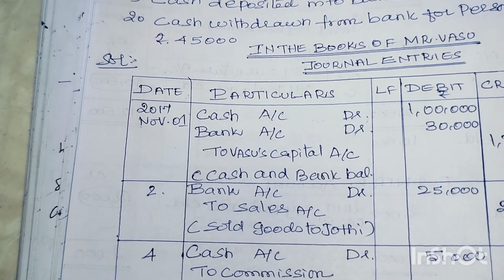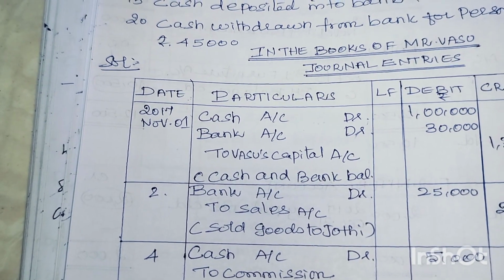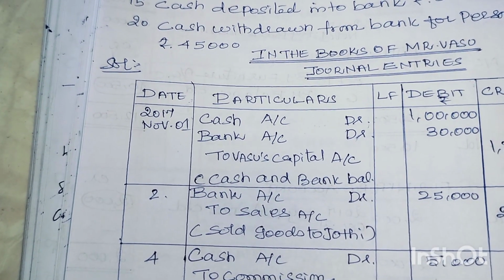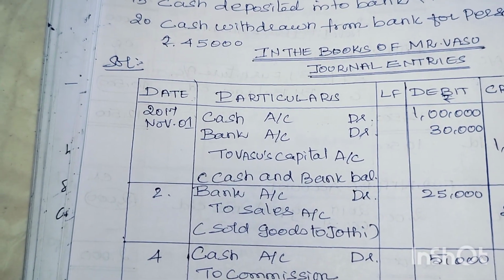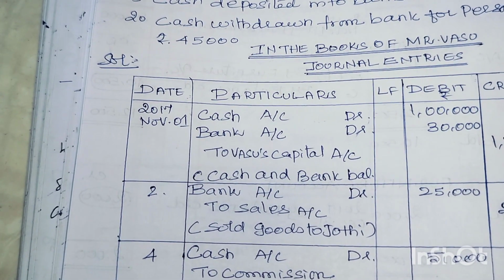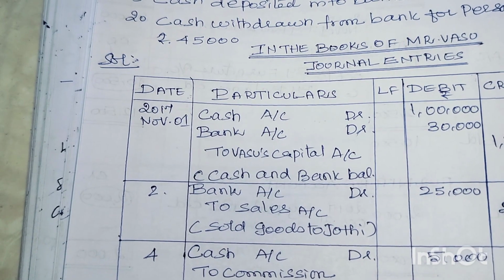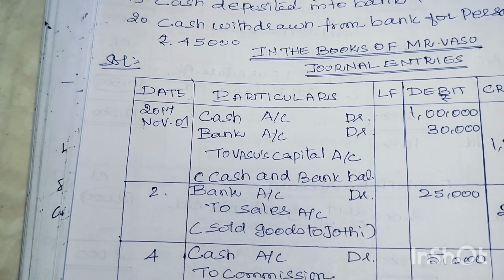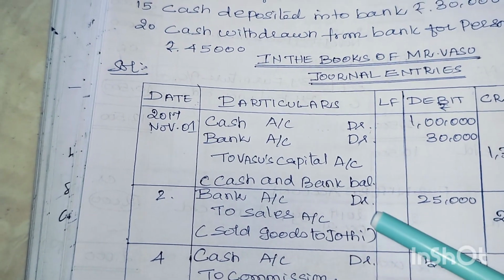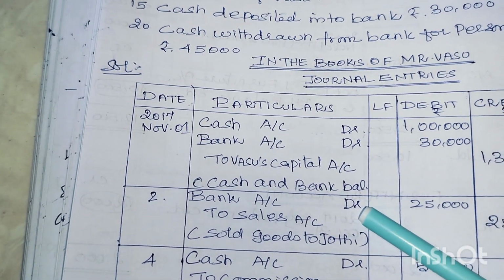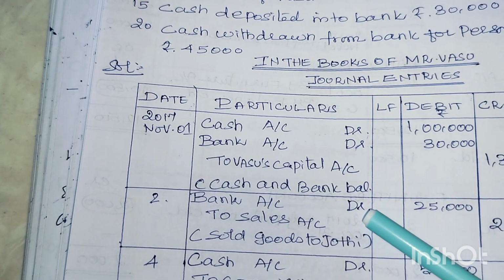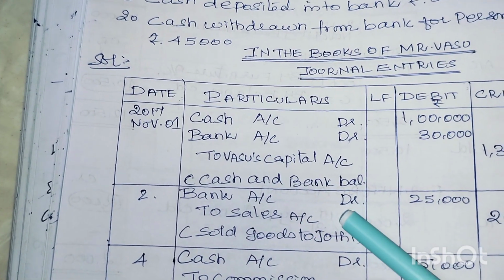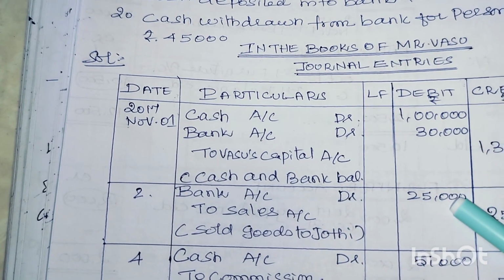Whenever bank account increases, we debit the bank account. And whenever you generate sales, your revenue will be increased, right? So whenever a revenue account increases, you credit the revenue account. So the journal entry is bank account debtor, because bank account increases. You made sales through bank. Only bank account increases, we debit the bank account. So bank account debtor 25,000.